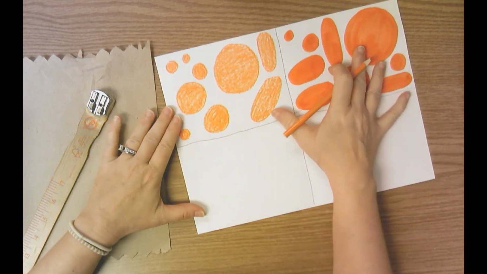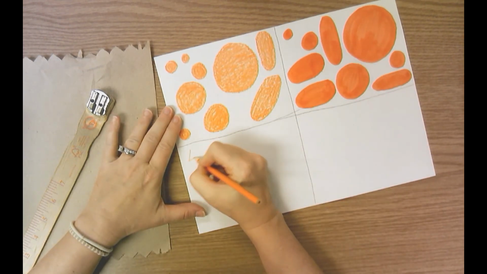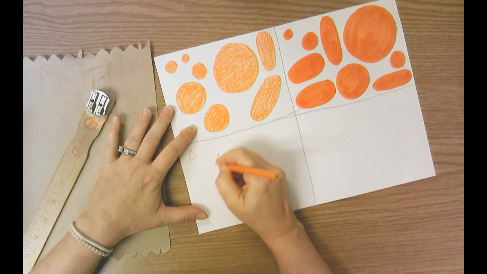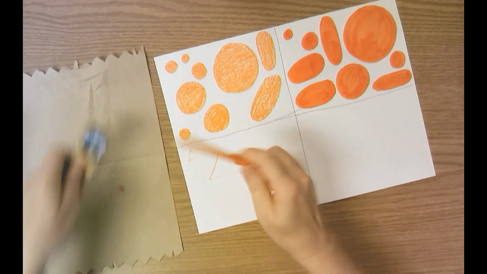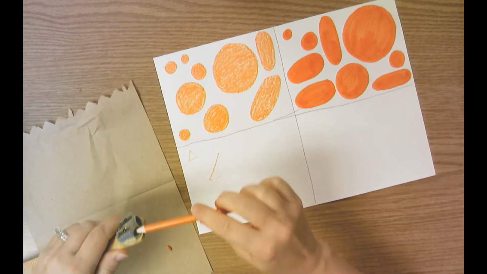Just like with the circles and the ovals, you can draw some small triangles, some medium triangles, and I pressed too hard on my pencil and it broke. So I'm going to sharpen it now. I'm going to put it in the small hole.